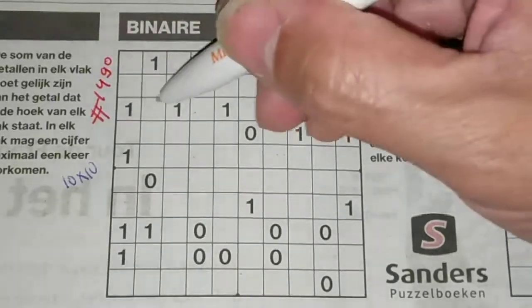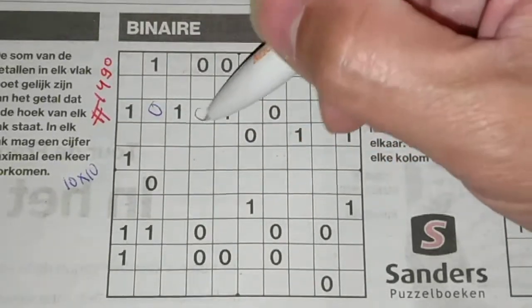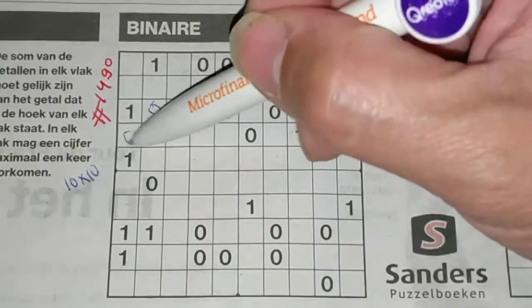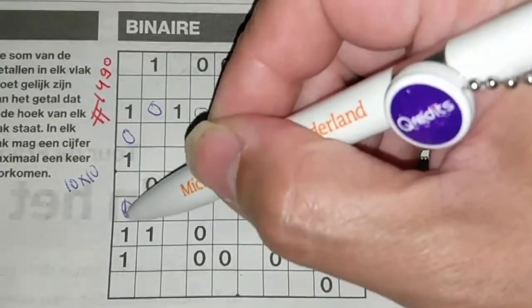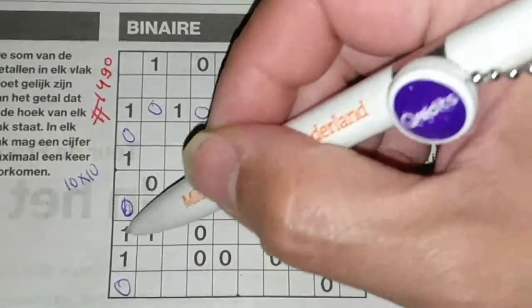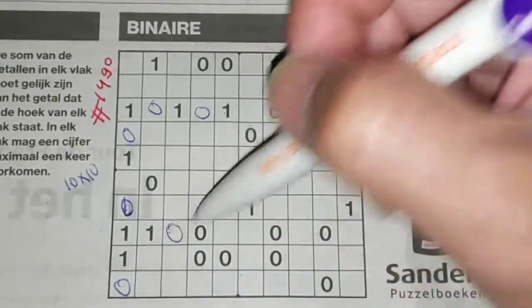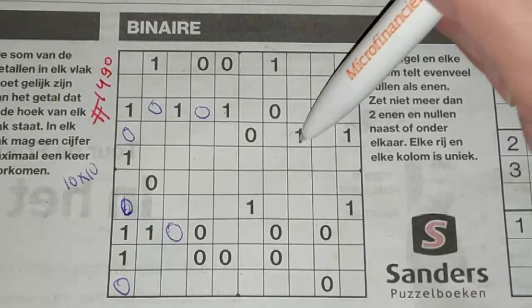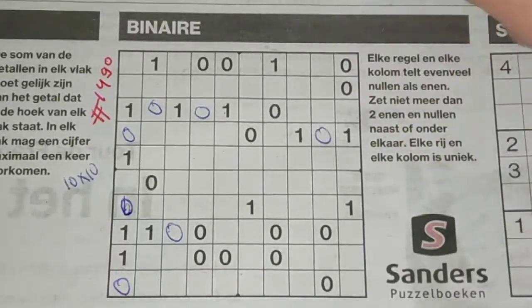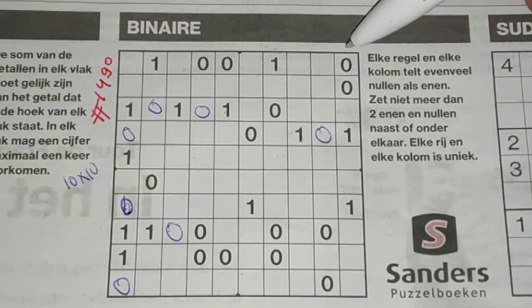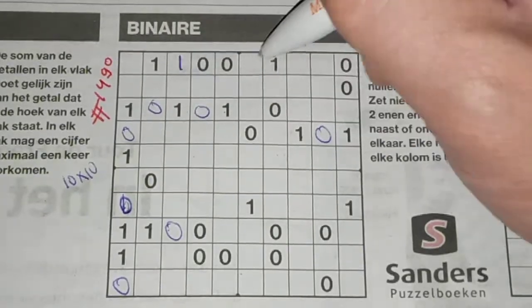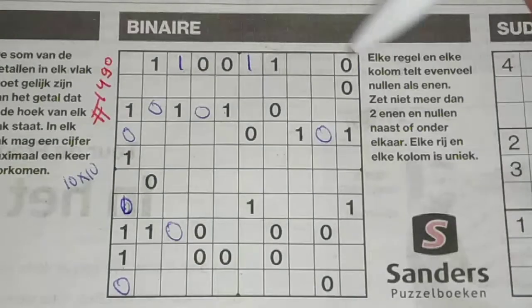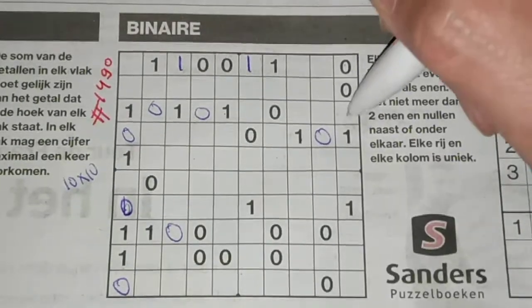Between 2 1s comes a 0. Double 1, here a 0 and there a 0. Between 2 1s comes a 0. Then the double 1: 0. Here a 1 and there a 1. A double 0: here a 1 and there a 1.